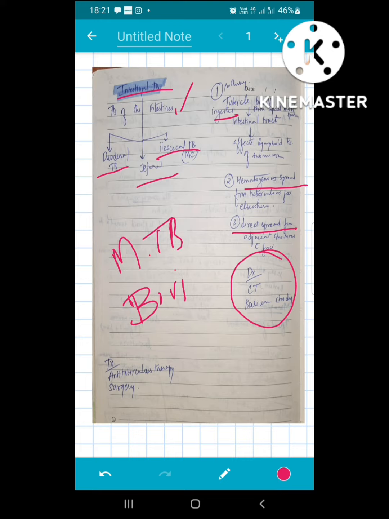So the diagnosis is through CT scan. You have to do a CT abdomen, and then you can also do a barium study. And the treatment is the same old basic treatment, that is the anti-tuberculous therapy. So ATT is the treatment of choice, and if the tuberculosis has affected the intestines and they are not functioning to an extent, then you can also choose surgery as an option. So this is intestinal tuberculosis.